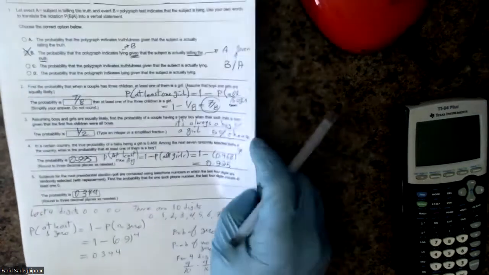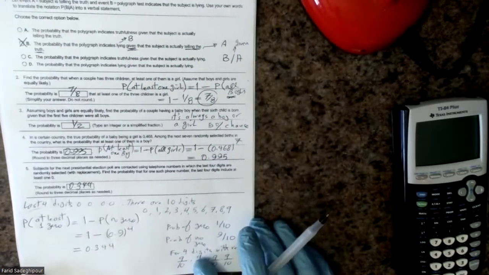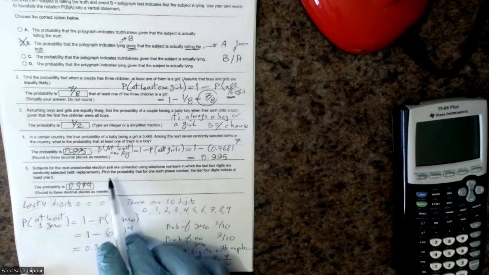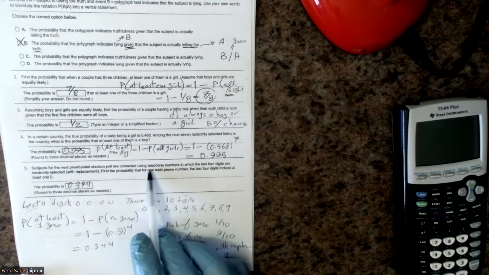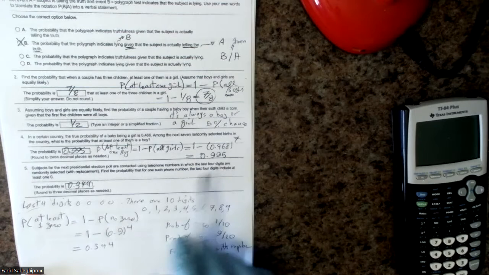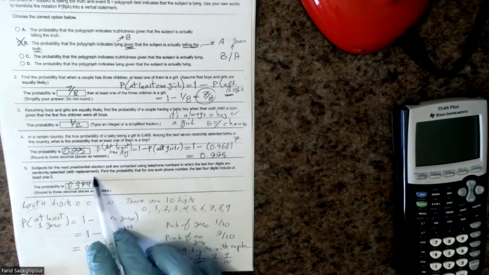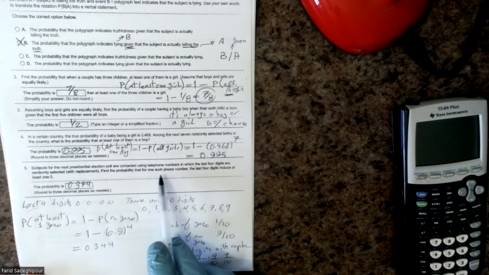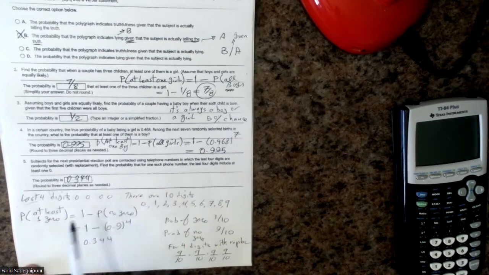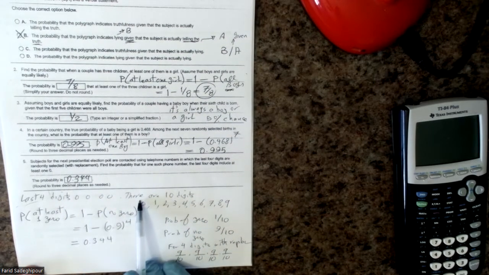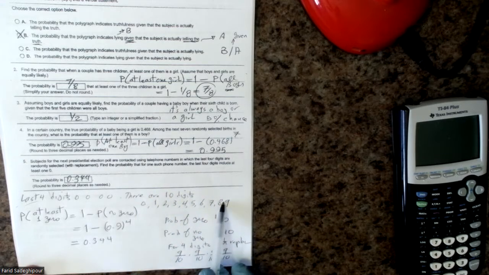Now, the last one. Subjects for the next presidential election poll are contacted by telephone numbers in which the last 4 digits are randomly selected with replacement. Find the probability that for such a phone number, the last 4 digits include a 0. Each digit could be any of these 10 numbers. So there are 10 digits here.